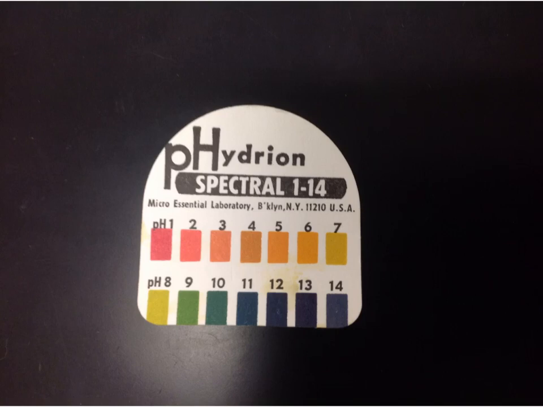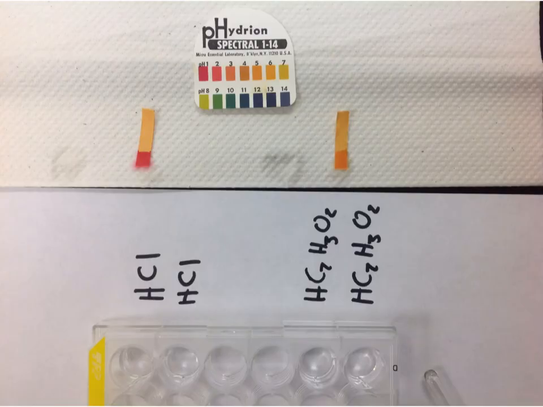The next test is going to be testing the different acids and bases with pH paper. This is going to be the scale that you will be referring to. These are the 2 different acids placed in the pH paper. Compare the color on the pH paper to the scale above to determine the pH of the 2 acids.